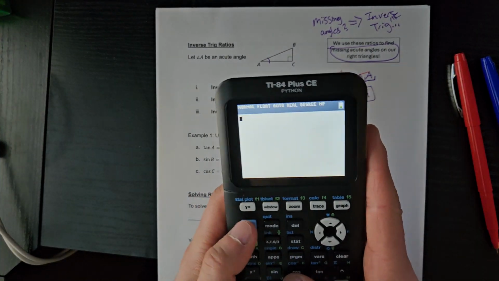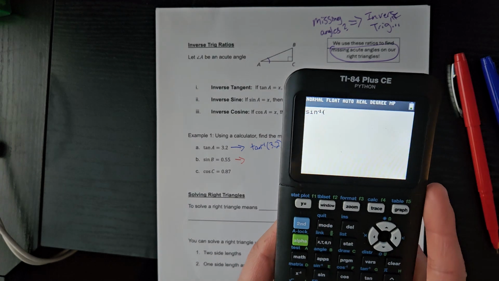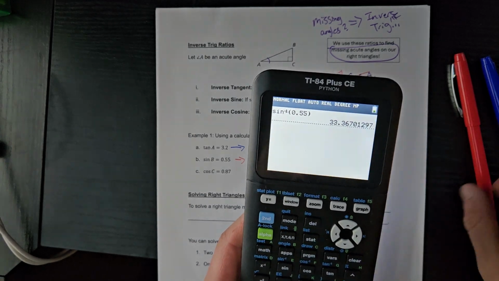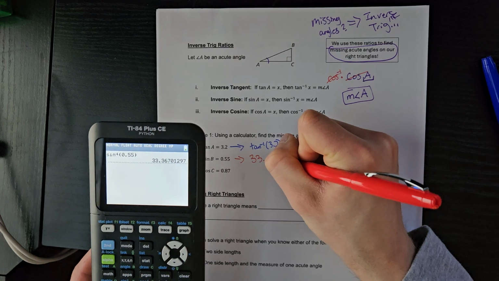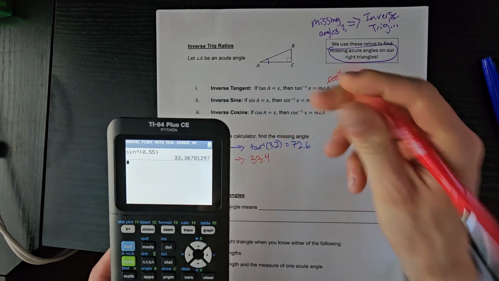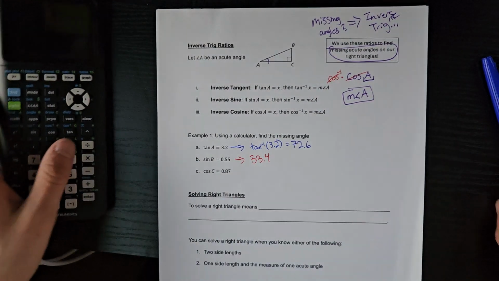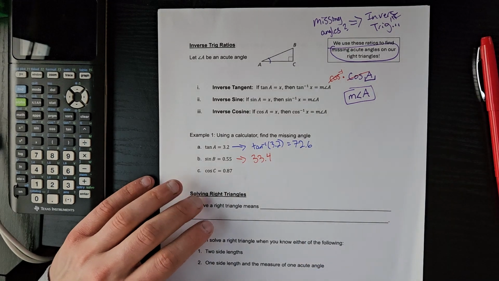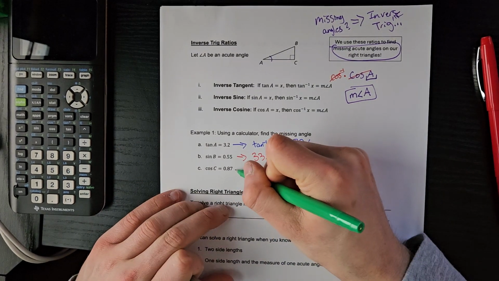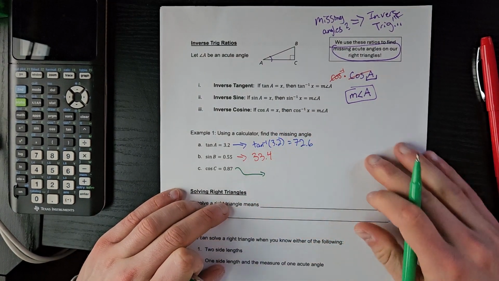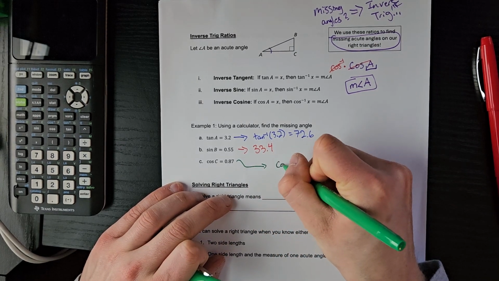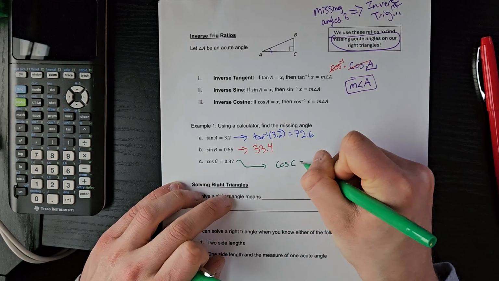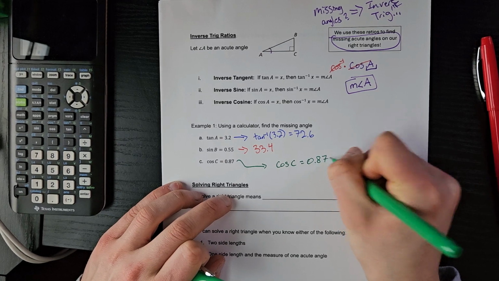So let's do the inverse sine of 0.55. That's 33.36. I'm going to round up to 4. And then I'll write this one out. Cosine of C is equal to 0.87. So we are starting with this: cosine of C is equal to 0.87.